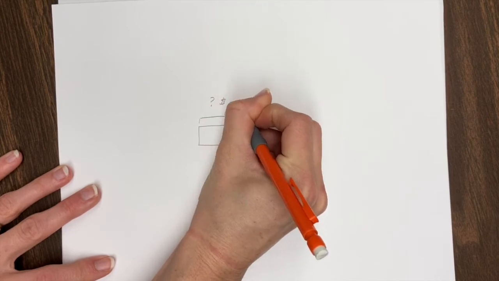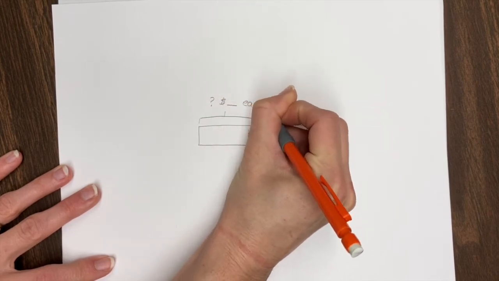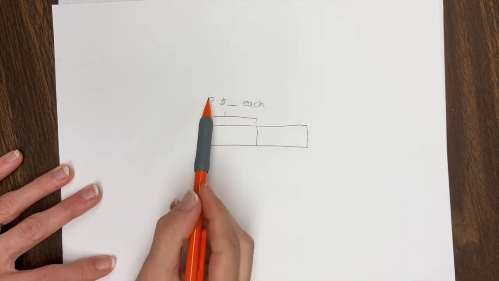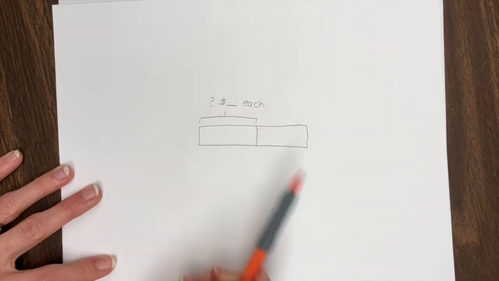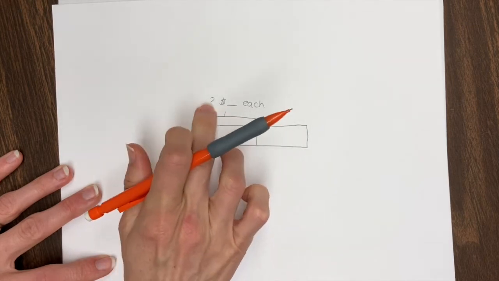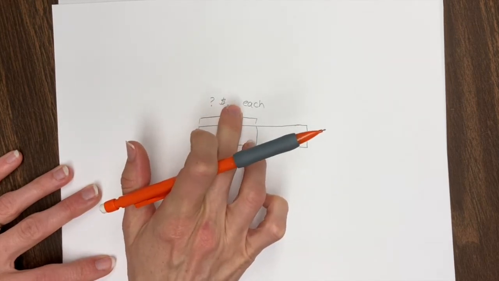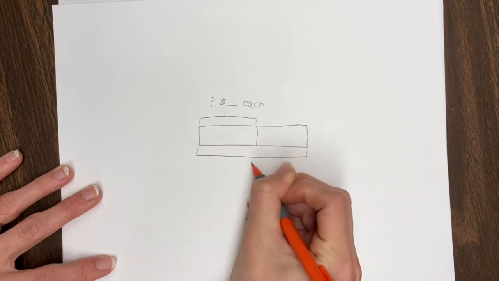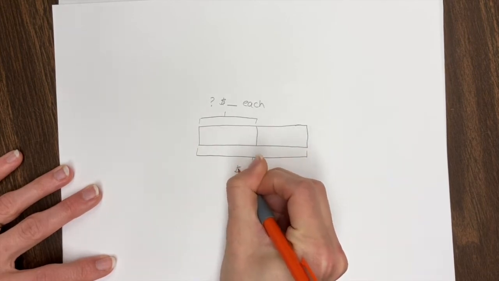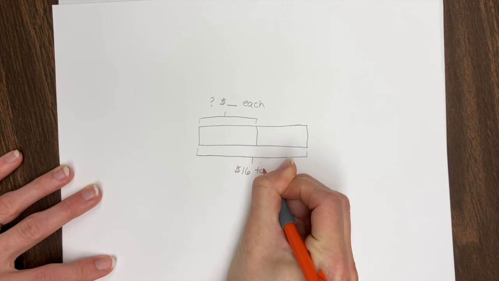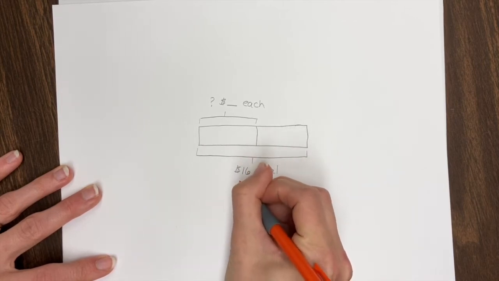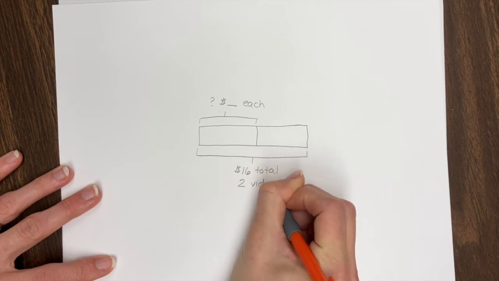and then I'm going to put $, blank, each. I only did that because I didn't want it to be confusing with the dollar sign and my question mark here, but you can definitely put your question mark right here. This is what you don't know. What I do know is that he has $16 total, and he's going to buy 2 video games.